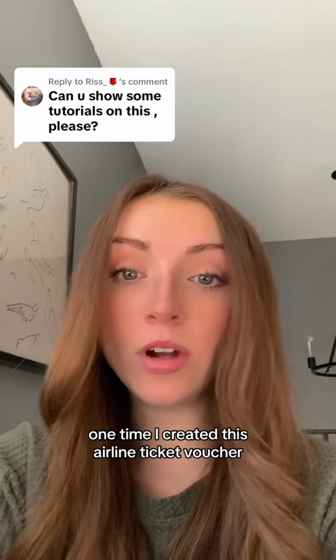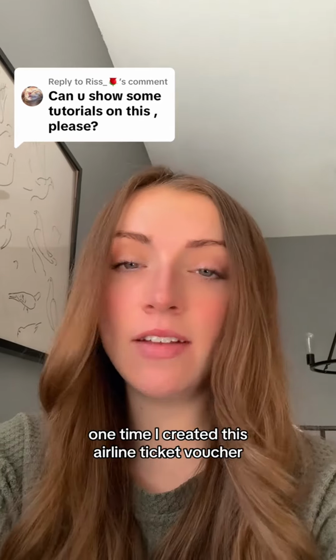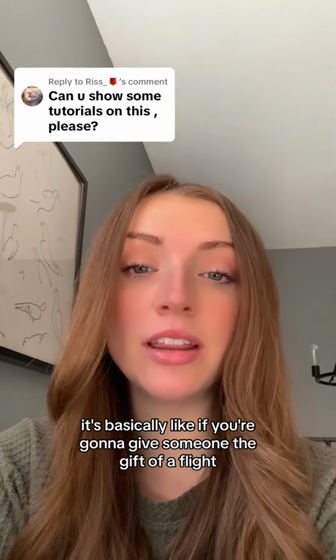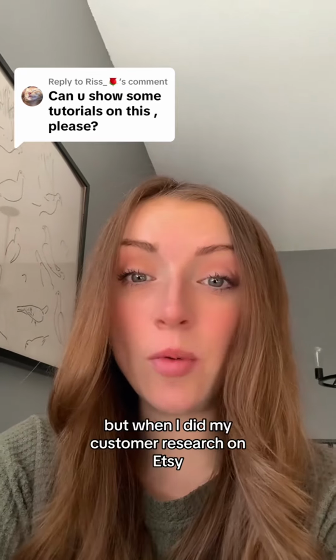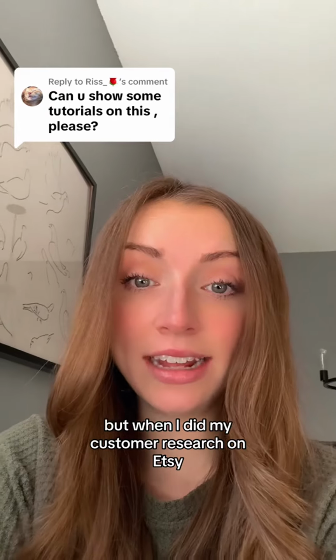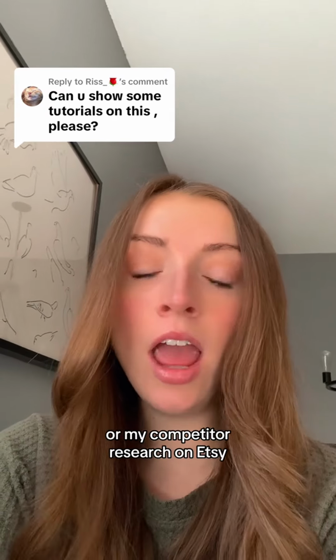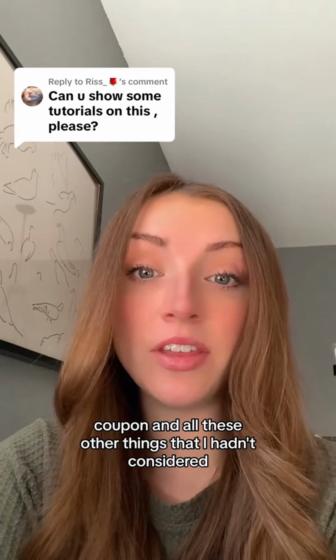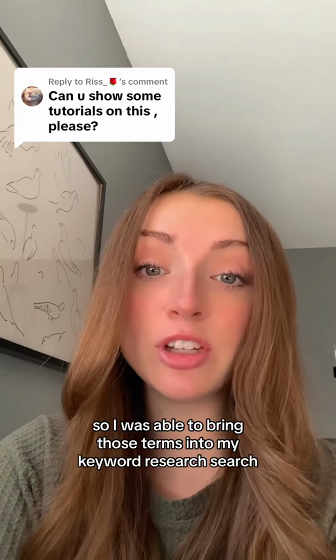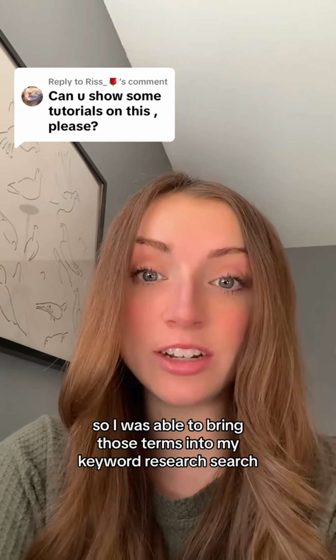So for example, one time I created this airline ticket voucher. It's basically like if you were going to give someone the gift of a flight, and I originally called it a ticket, but when I did my competitor research on Etsy, I found that they were using words like voucher, coupon, and all these other things that I hadn't considered. So I was able to bring those terms into my keyword research search.